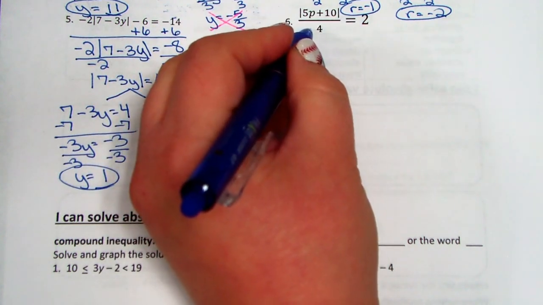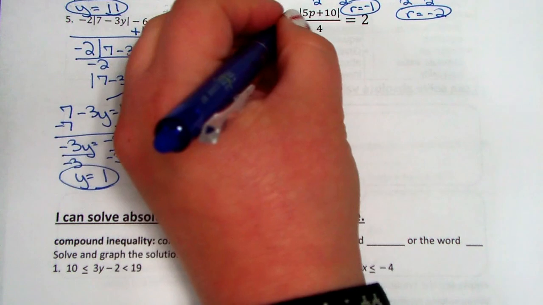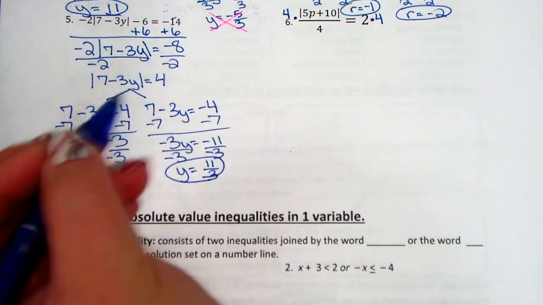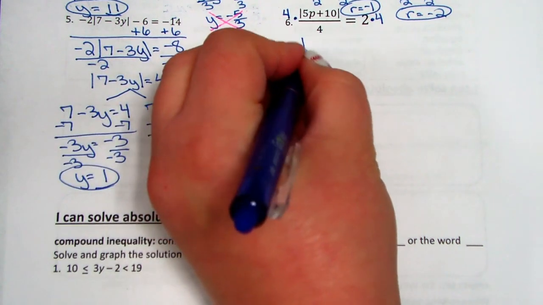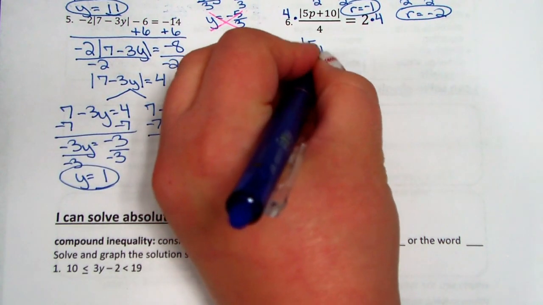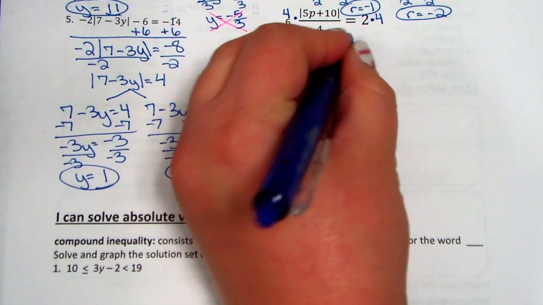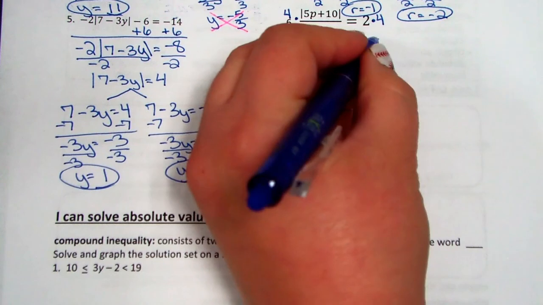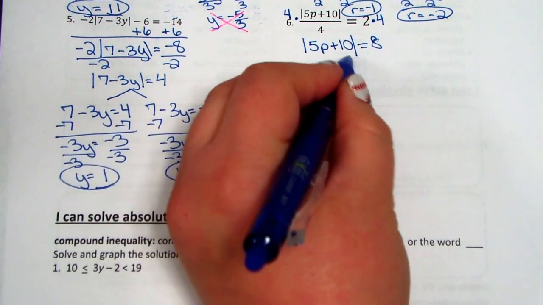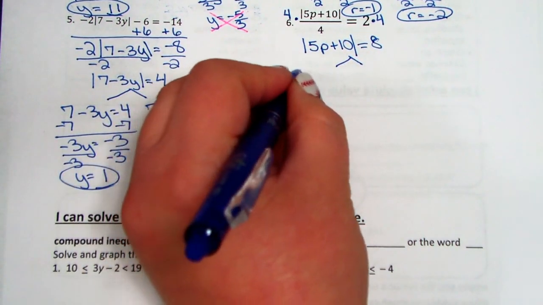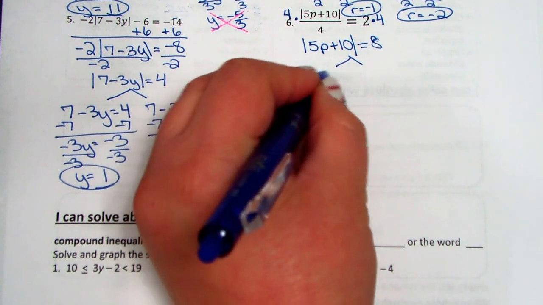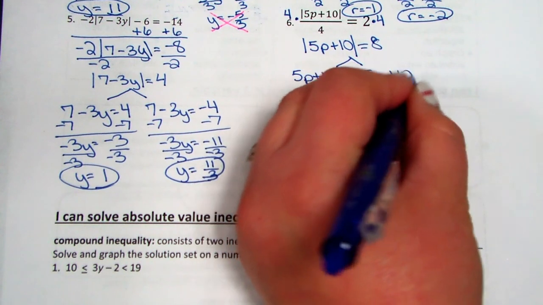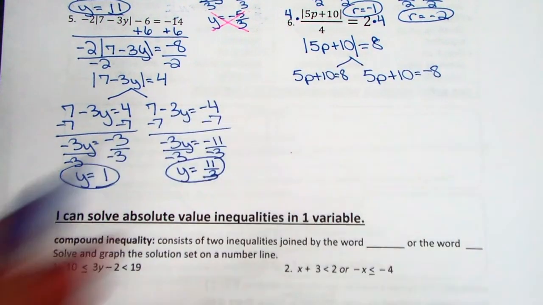We need to get the absolute value by itself. So to get rid of this 4, we're going to multiply by 4 on both sides, giving us absolute value of 5p plus 10. And then it equals 8. So let's separate this into two parts. 5p plus 10 equals 8. 5p plus 10 equals negative 8.